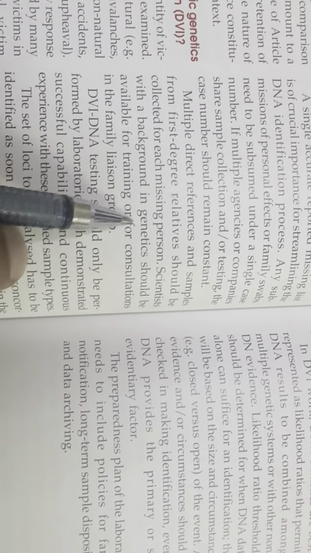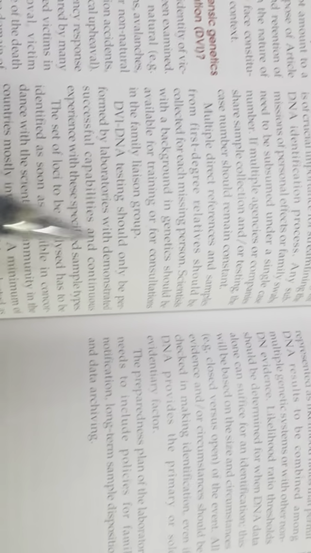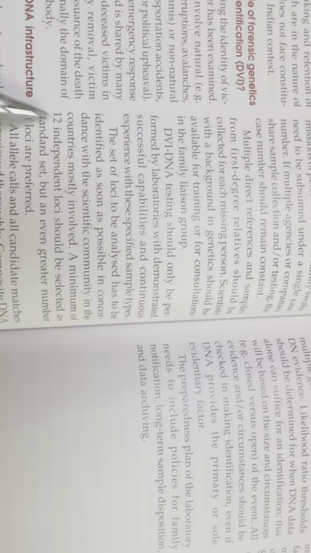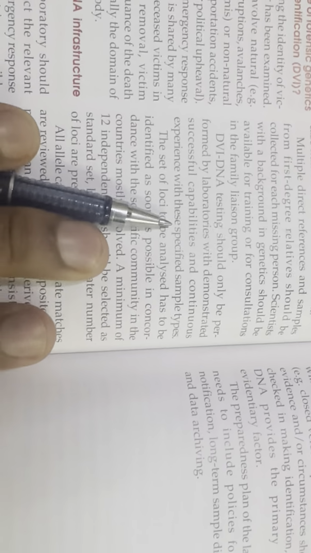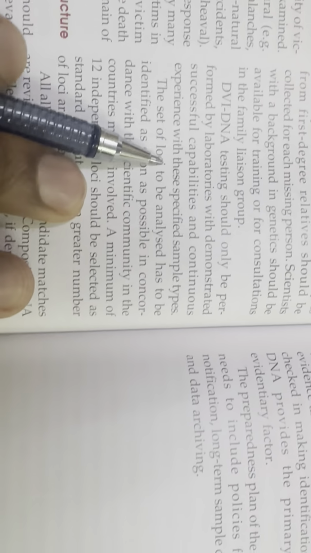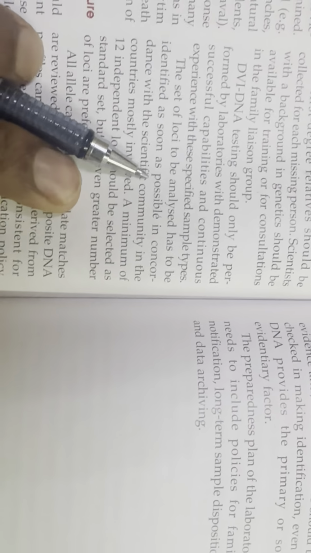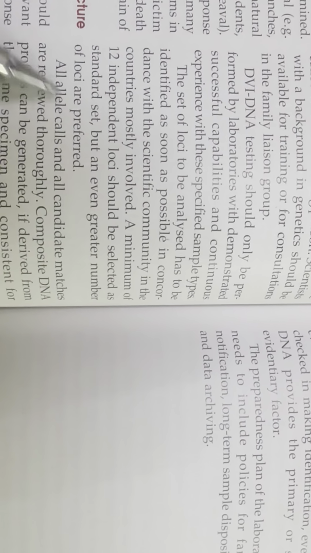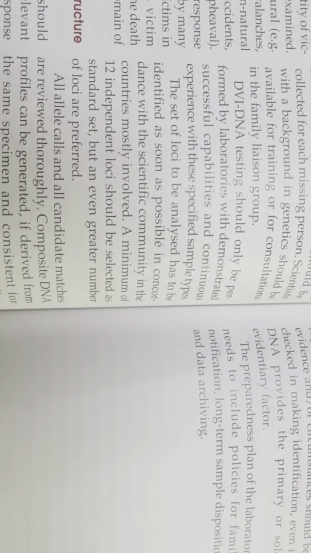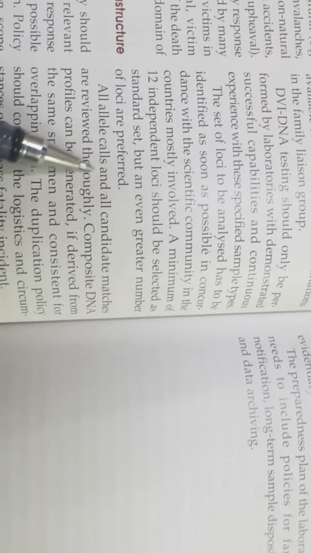Scientists with a background in genetics should be available for training or for consultation in the family liaison group. Disaster victim identification DNA testing should only be performed by laboratories with a demonstrated successful capability and continuous experience with these specified sample types. The set of loci to be analyzed has to be identified as soon as possible in coordination with the scientific community in the countries mostly involved. A minimum of 12 independent loci should be selected as a standard set, but an even greater number of loci is preferred.